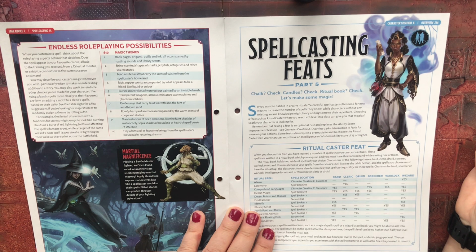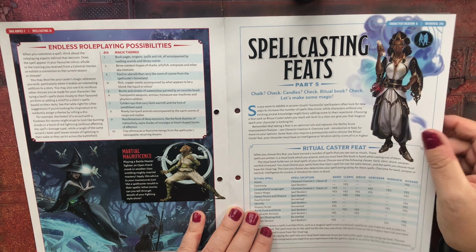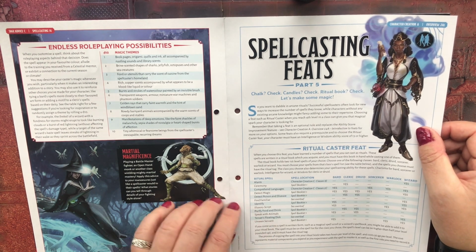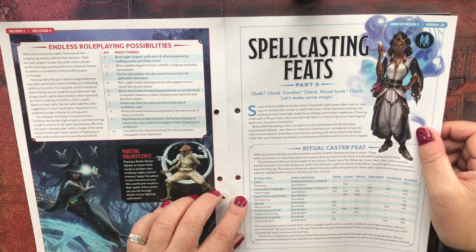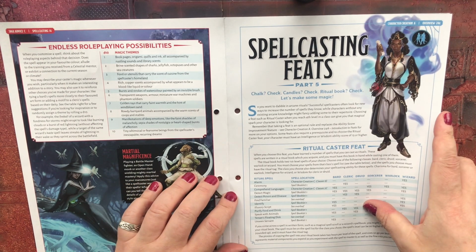For more on your options, see Character Creation Overview 24A, Introduction to Feats. Some feats also require a prerequisite, and to choose the Ritual Caster feat, your character must have an Intelligence or Wisdom ability score of 13 or higher. So they give you a chart here.